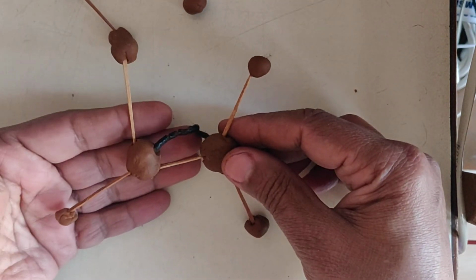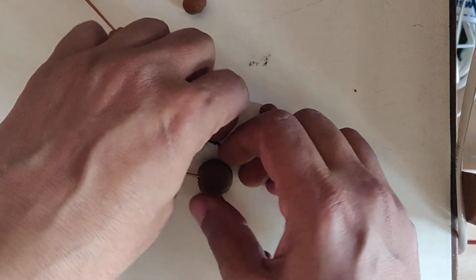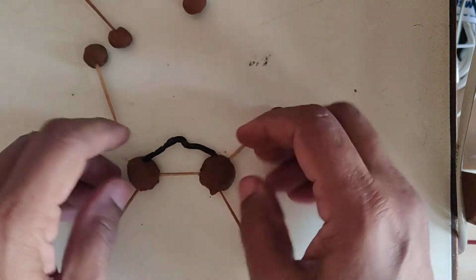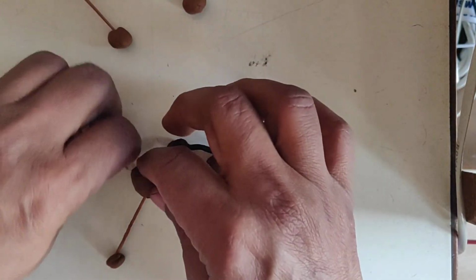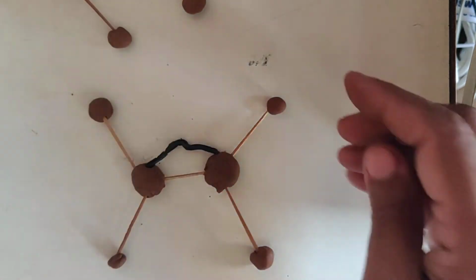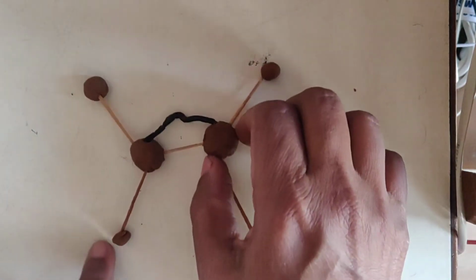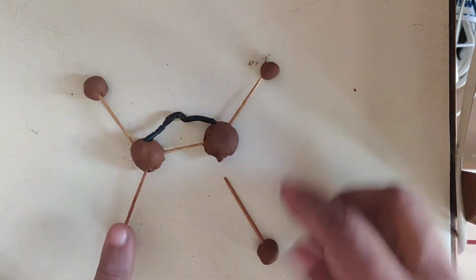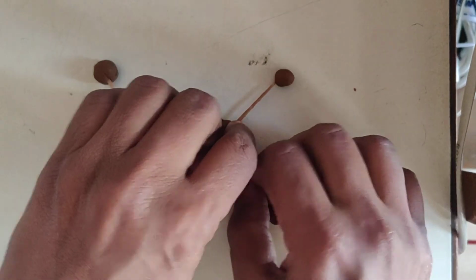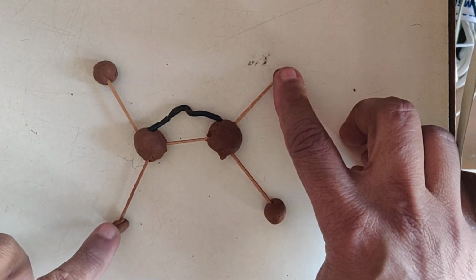Now what you see here, right? Now these are smaller ones, okay? Now these are bigger ones. एक निकालती तो दूसरा चला जाता है. These are bigger ones, these are smaller ones, right?